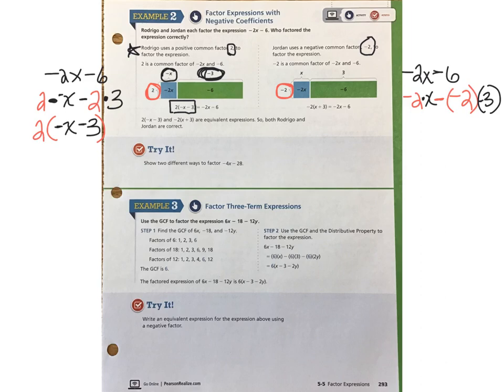Now remember, there's subtraction between those two. Now this one looks a little bit tricky because when we pull the negative 2 out in front of those parentheses, we have to look at what's left. The x is left from the first term, and we have subtraction and a negative 3 left from the second term. Well, remember, subtracting a negative is the same as adding its opposite.